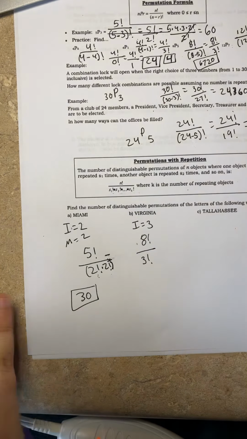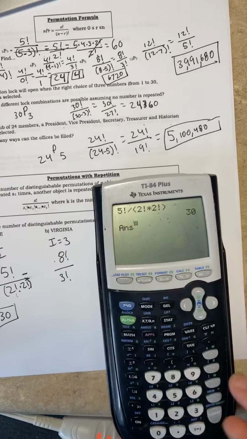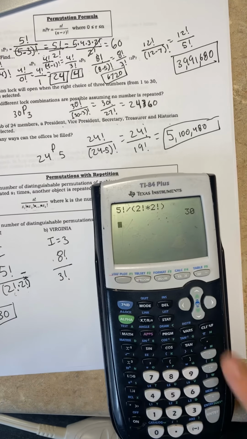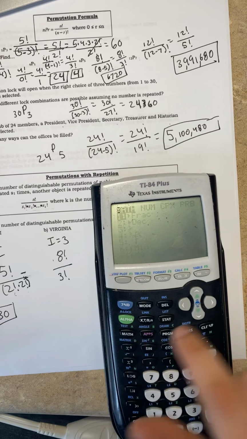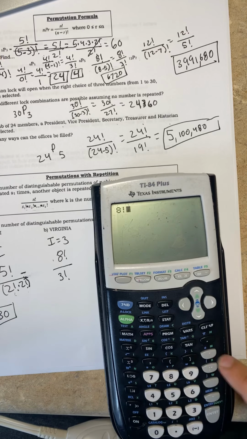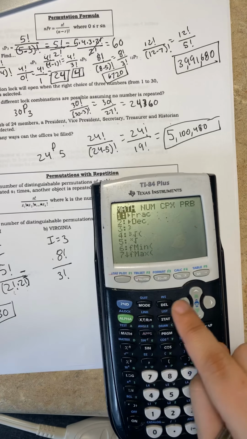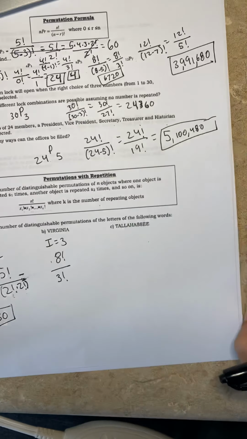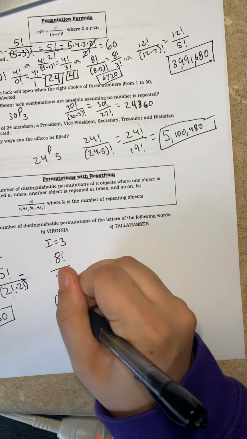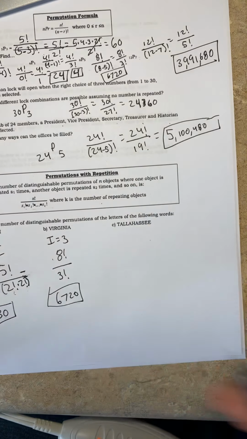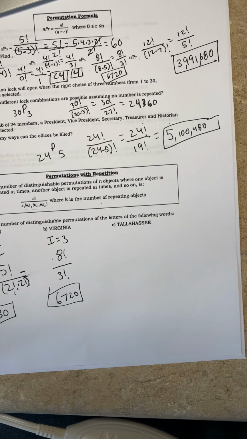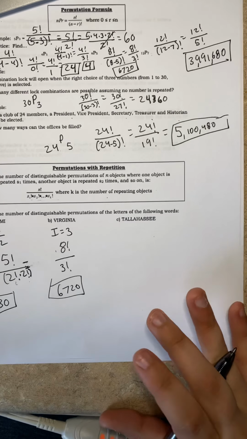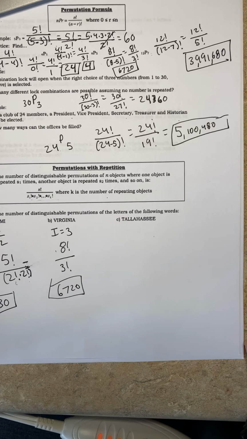So 8 factorial divided by 3 factorial gives me 6,720 options. Okay, that's 6,000 different ways we can rearrange the letters in Virginia.